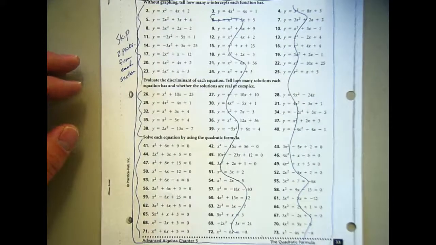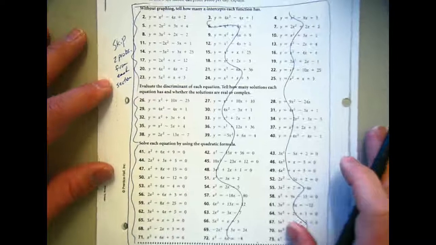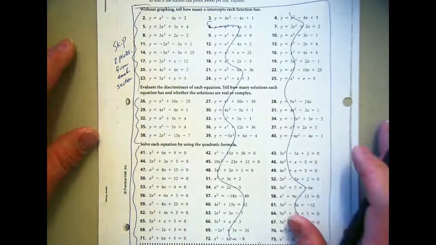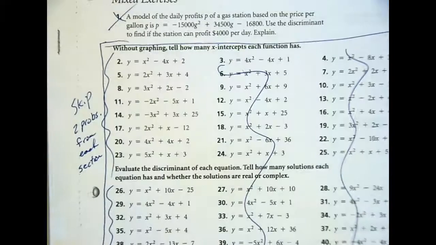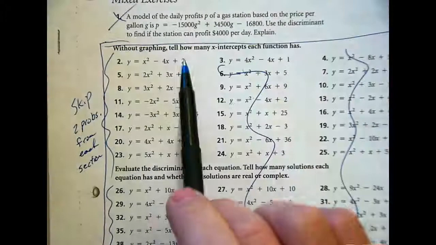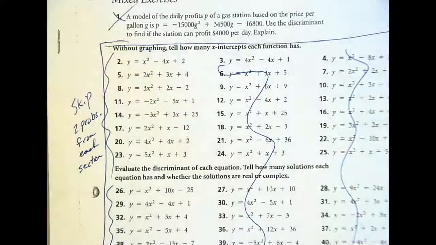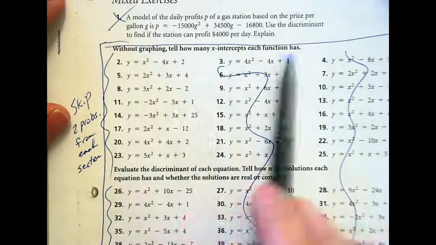Now please understand what it's asking on these. So read through the instructions right now. Go ahead and read through each set. Okay, so real quick, I heard some of you actually reading this one. Without graphing, tell me how many x-intercepts each have. Are you doing the quadratic formula on this? No. You could. It's probably more work than needed.